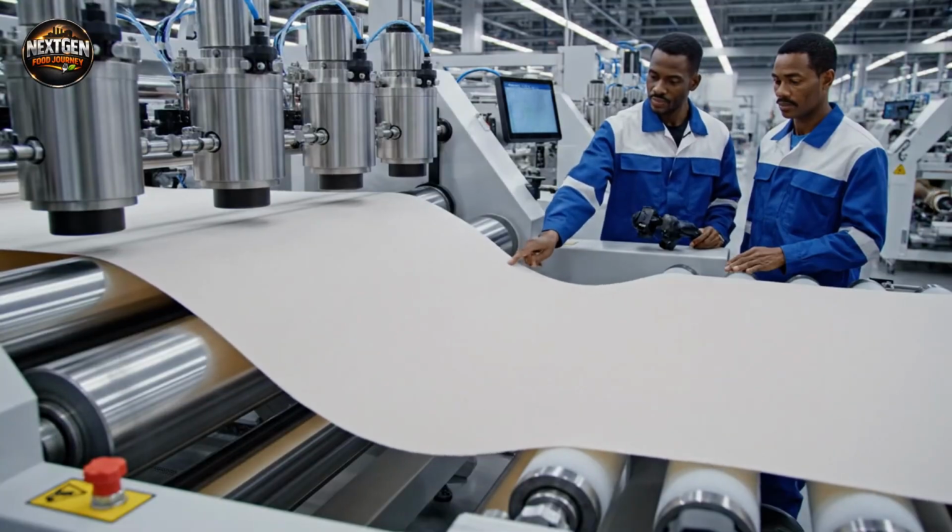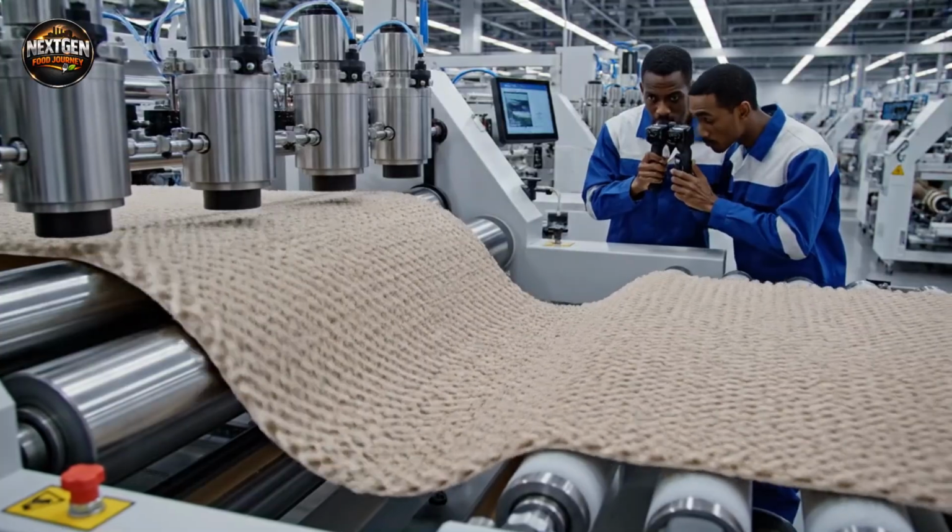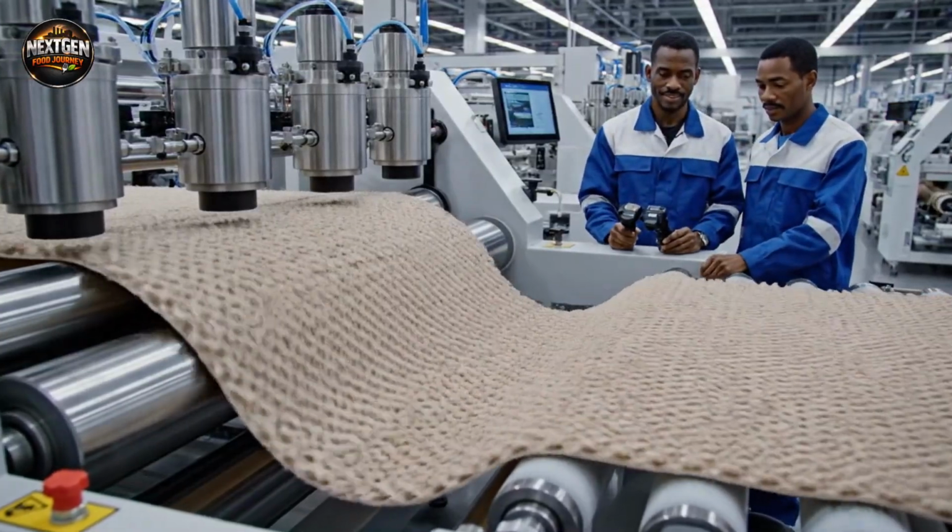The texturizing rollers are performing well. Look at the fiber alignment. Yes, the surface quality is exactly what we needed.